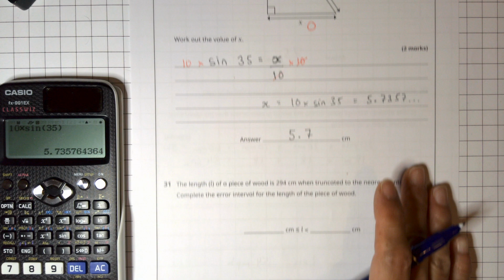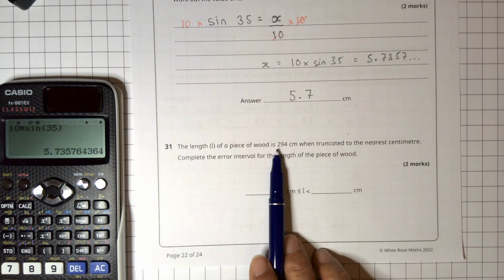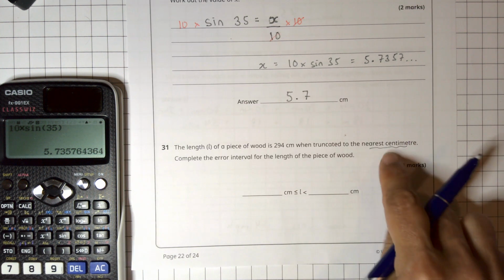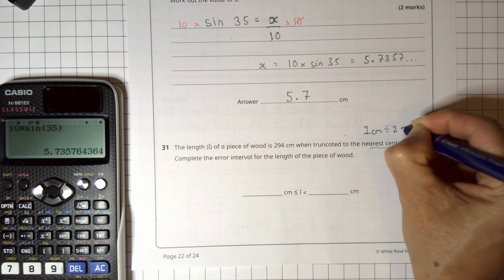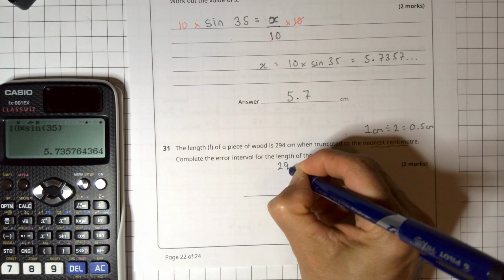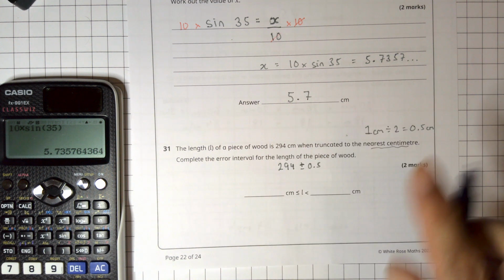And question 31 says the length of a piece of wood is 294 centimetres when truncated to the nearest centimetre. Complete this error interval. So if this is near a centimetre, I have 1 centimetre. Split into 2, which gives me 0.5 centimetres. And my error interval, to do that, I'm going to have my 294. I'm going to take away, and I'm going to add 0.5 that we calculated to it.